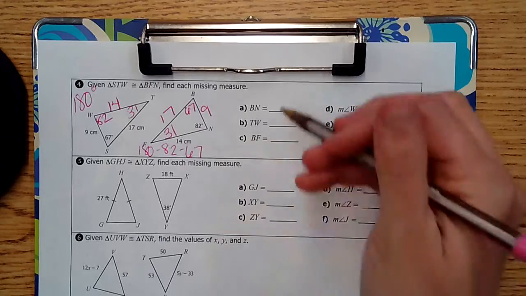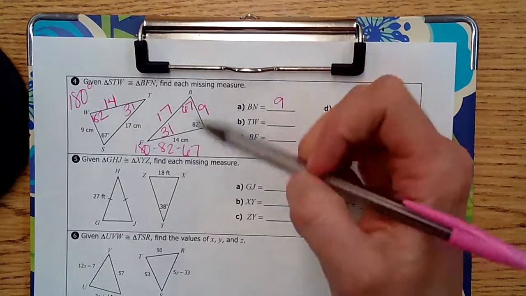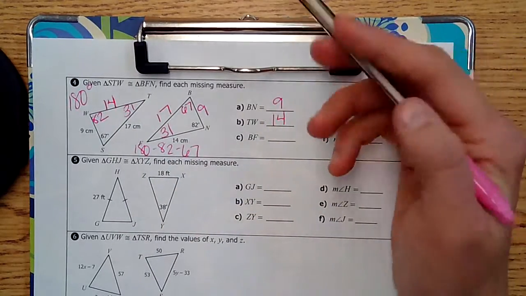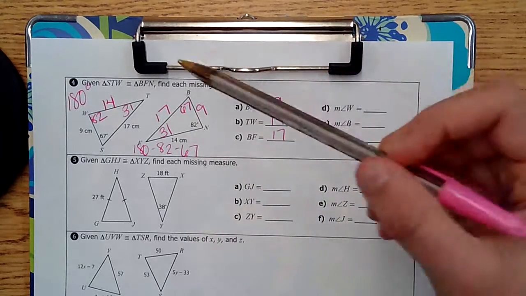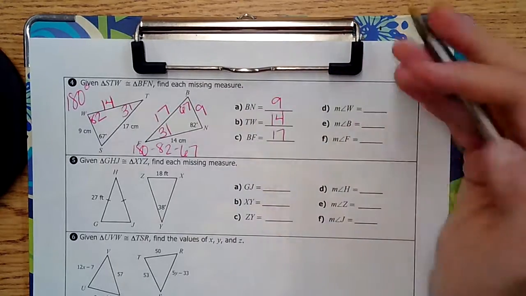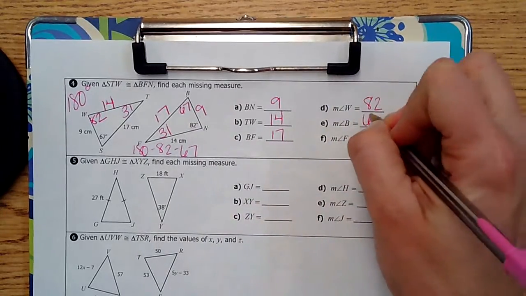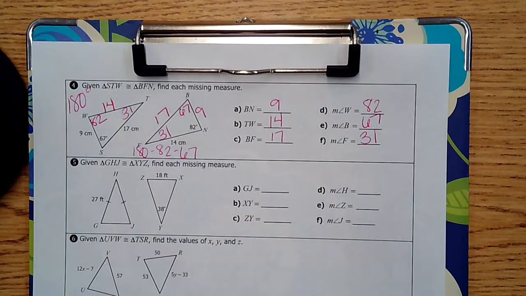Now we can go through and answer all these questions easy. BN is 9. TW is 14. BF, 17. Angle W, 82. Angle B, 67. Angle F, 31. And that's it. All right.